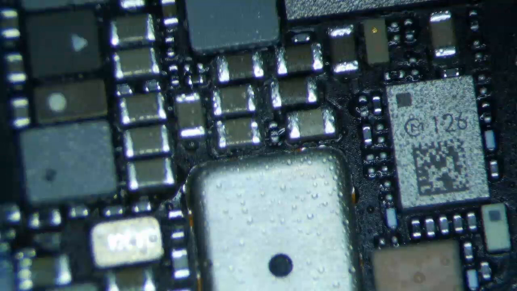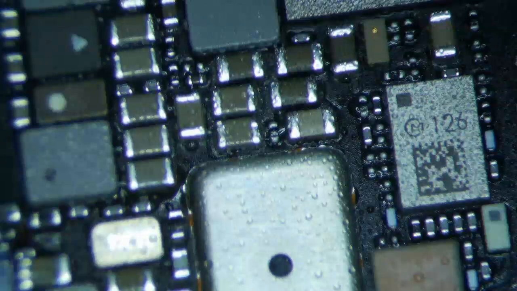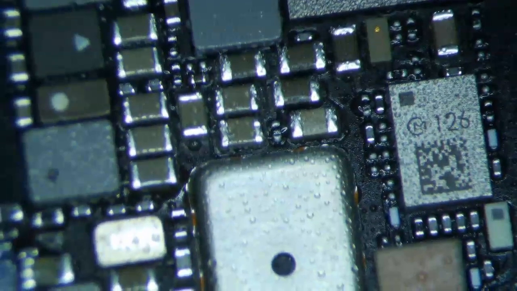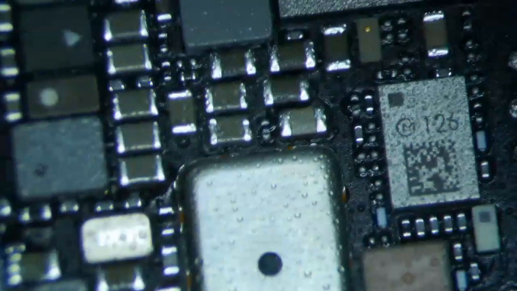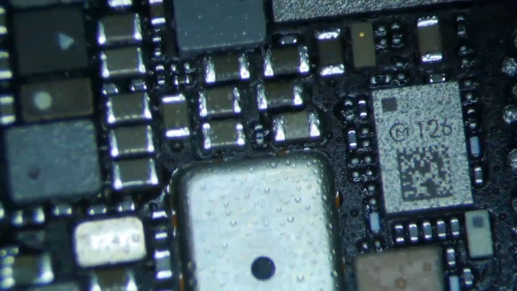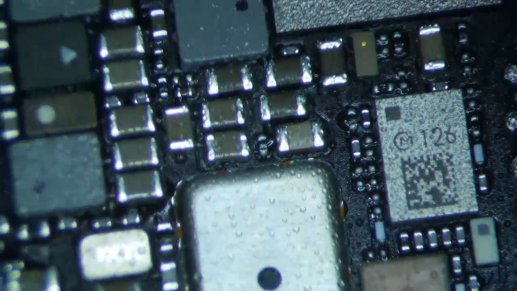Sorry, I'm drinking some coffee right now, but he sends it to me. Ten days later, I get the phone and open it up. It's just a basic VDD main short, similar to this one. I fix it and probably send it back a day or two after I receive it.